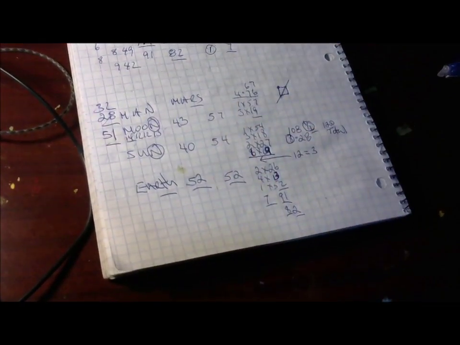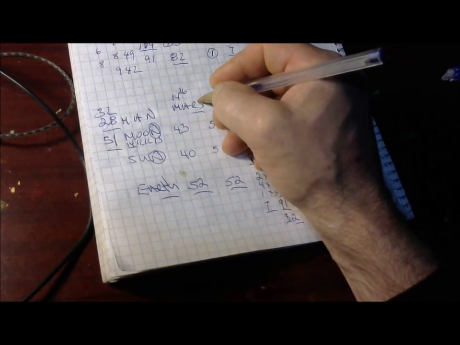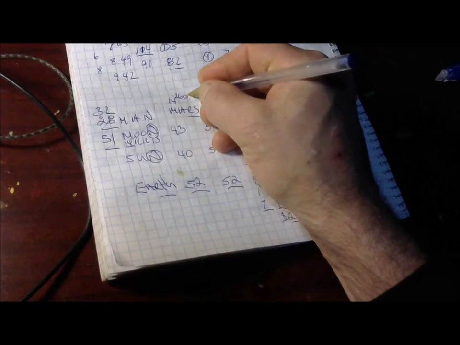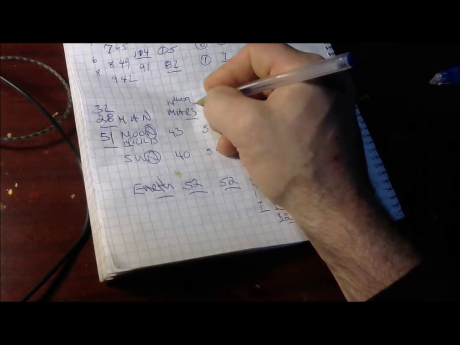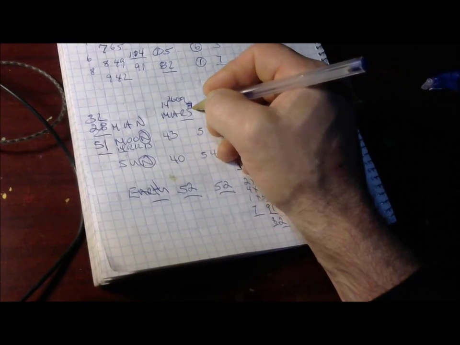When we reverse Mars, we end up with 14. We end up with 26. We end up with 9. And we end up with 7. 8. Is that right? Right. We end up with 8. So this is the 8th letter.